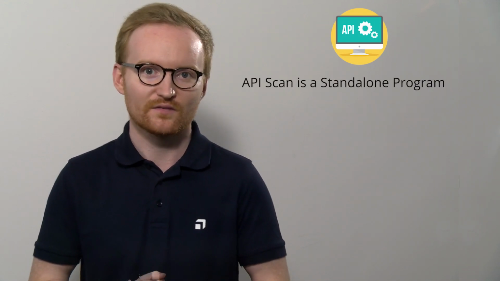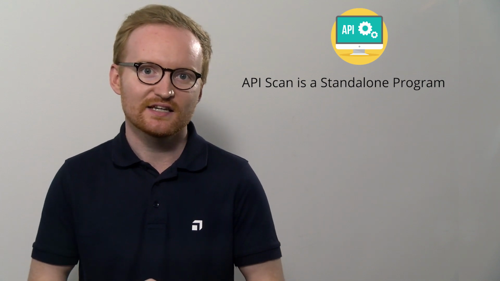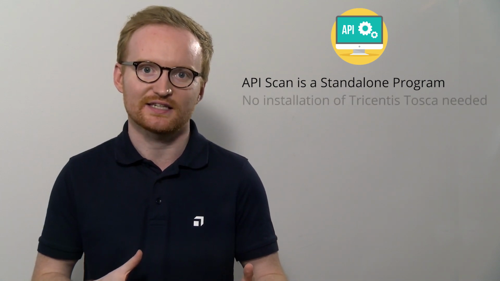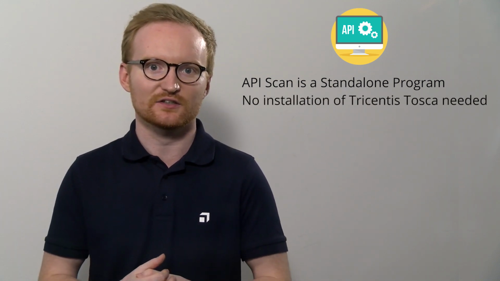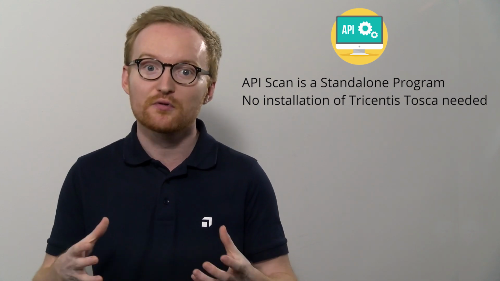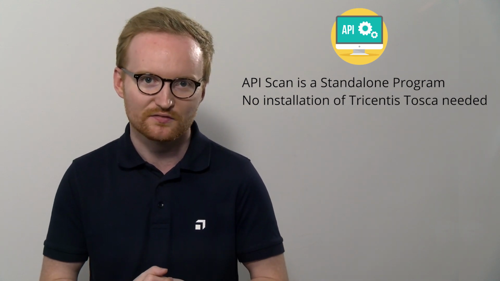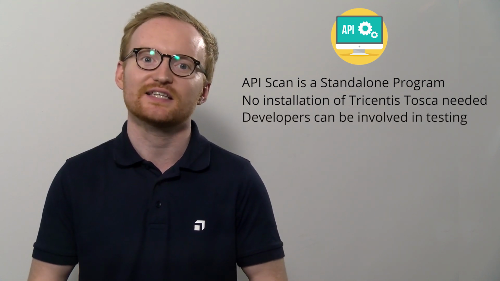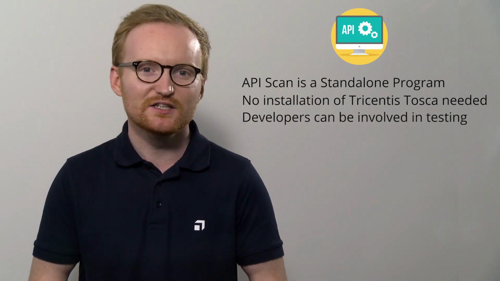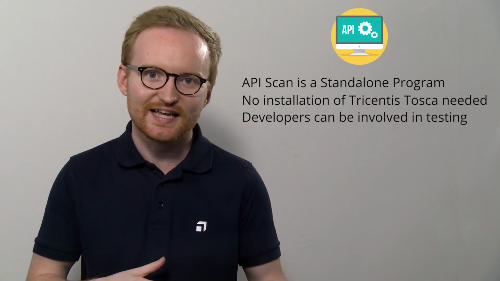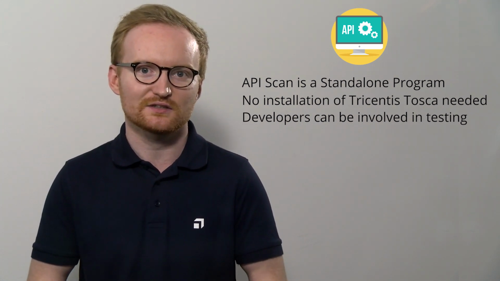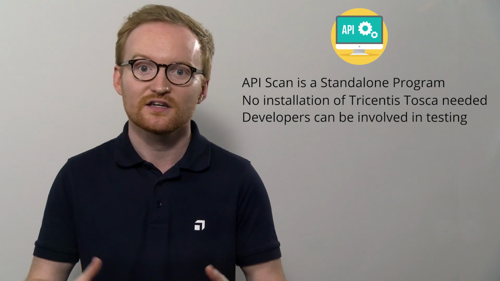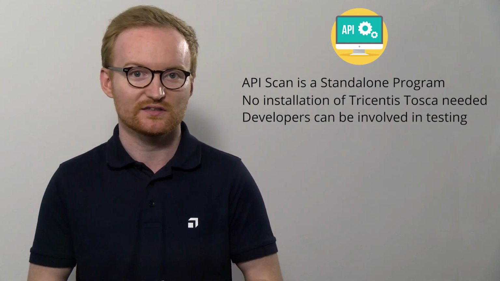It's important to note that the API scan is also a standalone program. No license is needed, and no Tricentis Tosca installation or particular testing knowledge is required for operating the API scan itself. This makes it easier to involve developers in the testing process, because they don't need to go through the installation of the whole Tricentis Tosca package, and there's no need to activate the product.